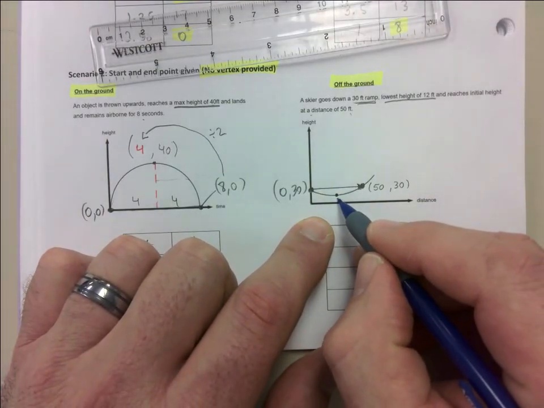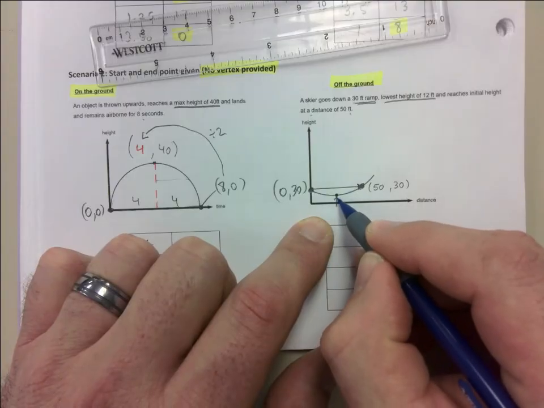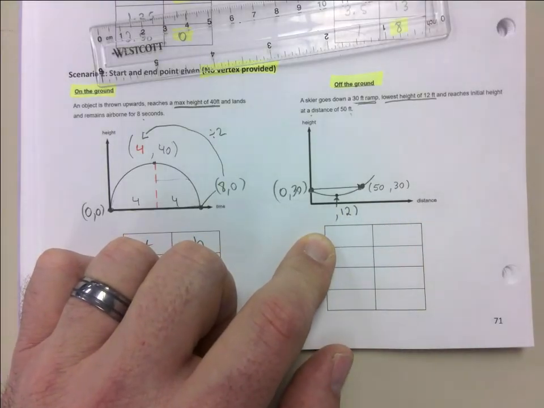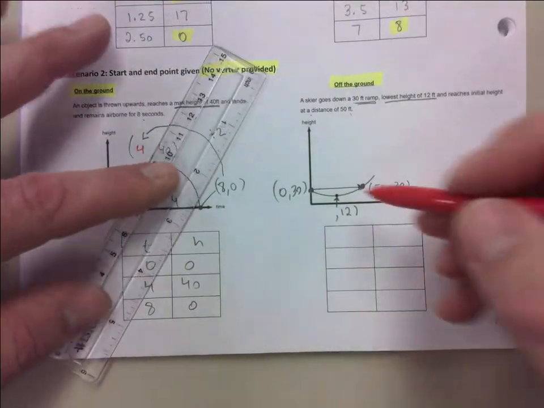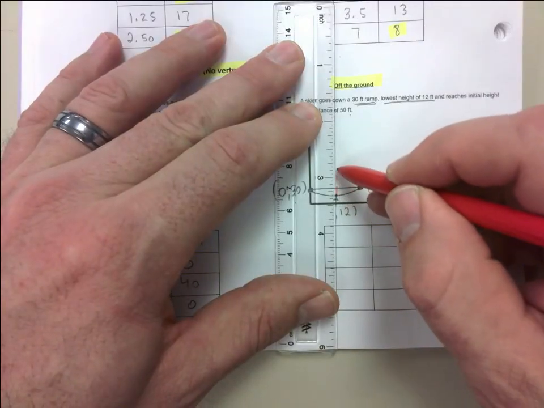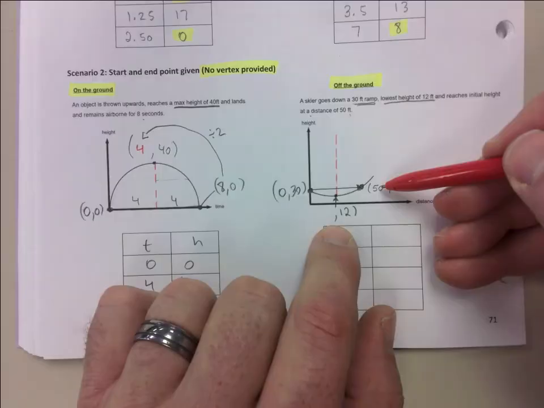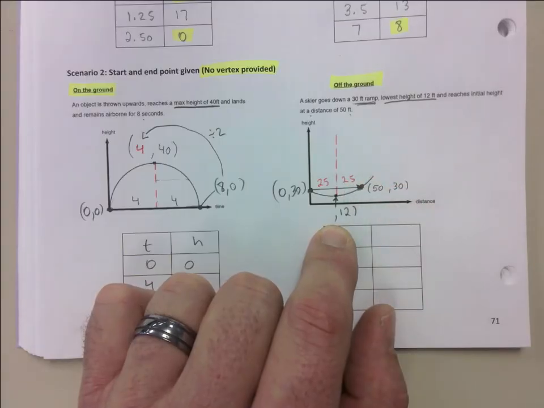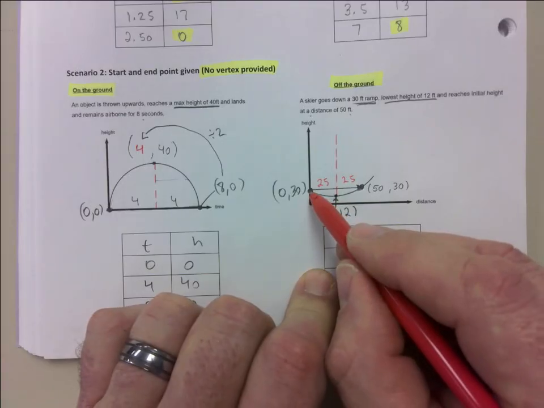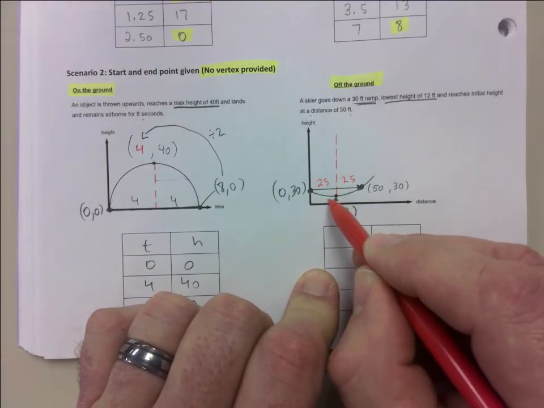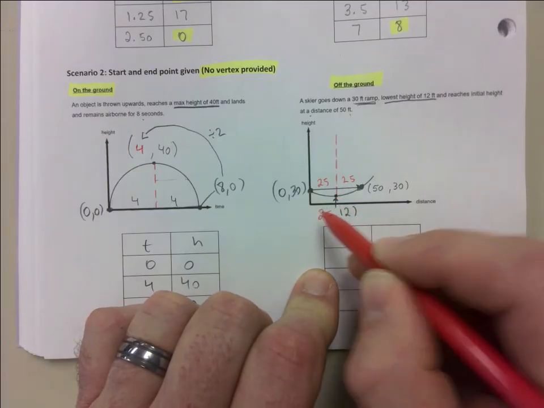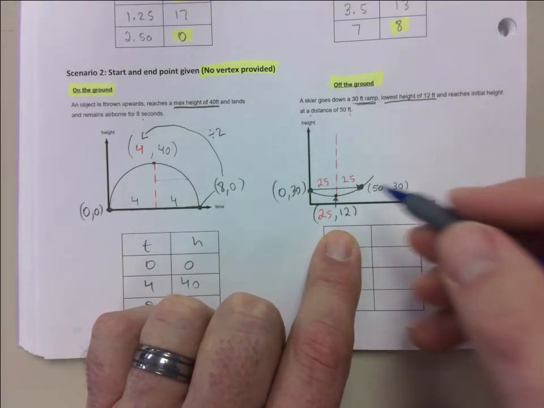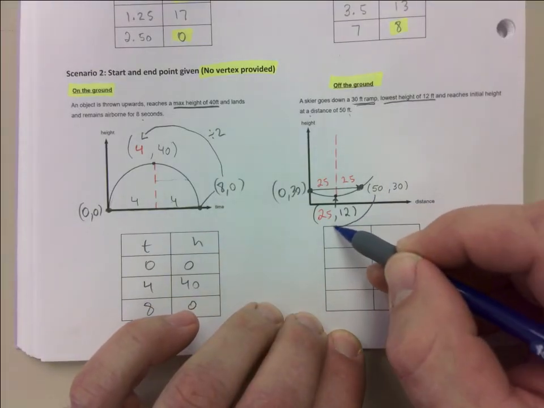This is going to get a little crazy here. I'm going to draw an arrow to that point, and I'm just going to say that our lowest height is 12 feet. And we use our axis of symmetry again. Split that thing in half. If this is 50, then this would have to be 25 and 25, right? So we know that from the start of our journey to get to the lowest point is going to be 25 feet. So basically, guys, you did the opposite of what you did in scenario 1. Instead of multiplying by 2, you kept on dividing by 2.